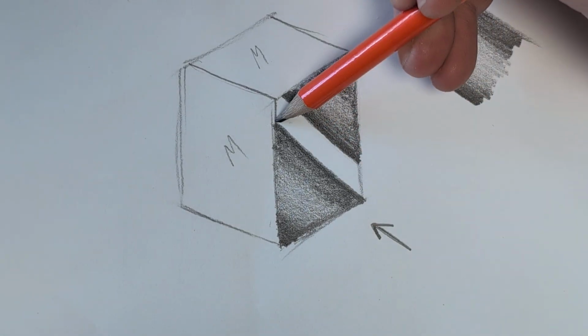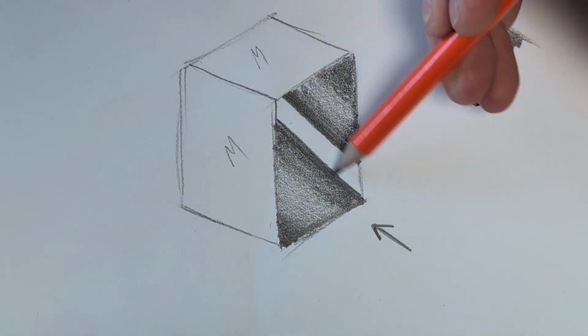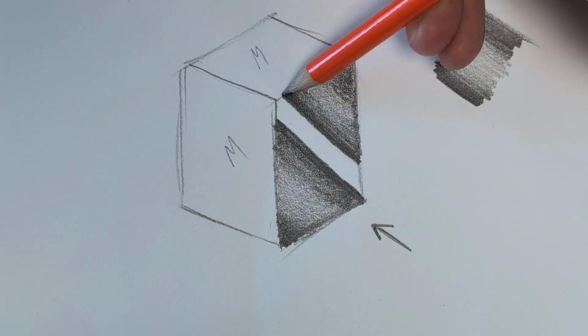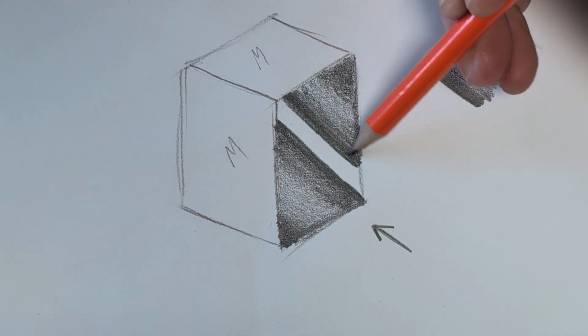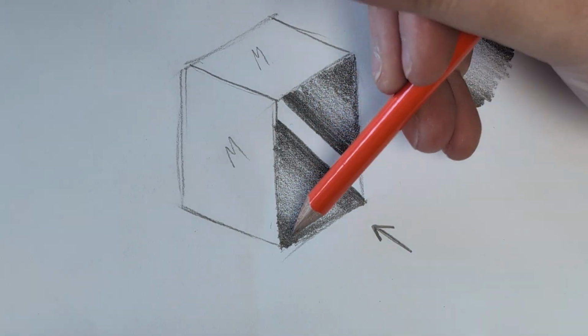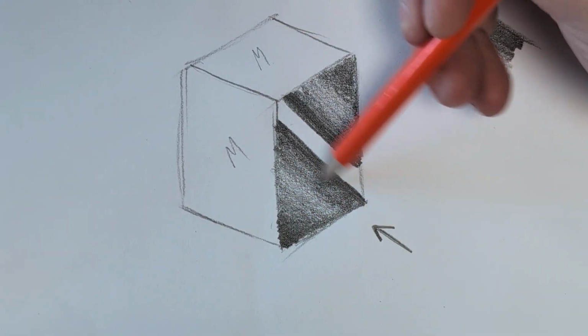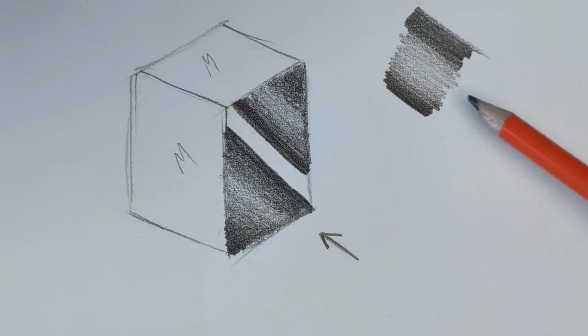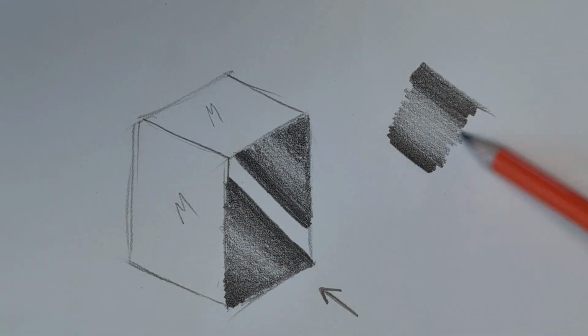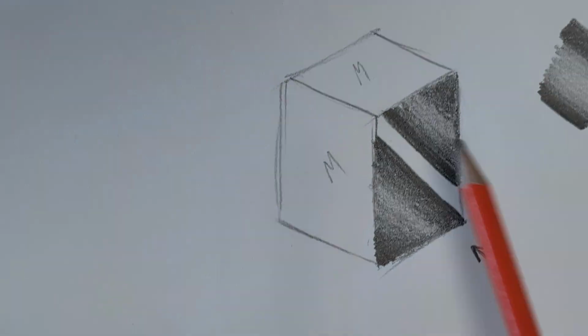Now you can continue with this. You can continue making the beam of light a little bit smaller if you so wish. That is absolutely fine, it's entirely up to you. You can continue making the edges a bit darker, and then more medium, and then darker again. It is entirely up to you, but what you want is this nice gradating tone. That's the main thing.